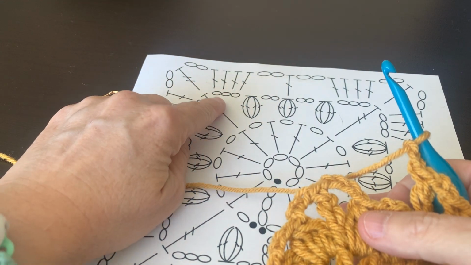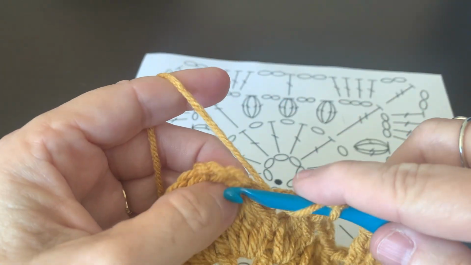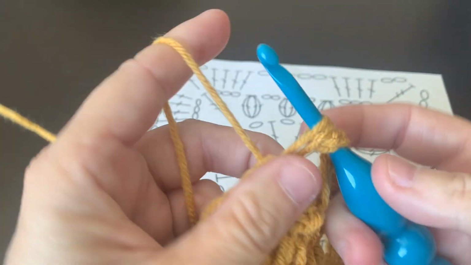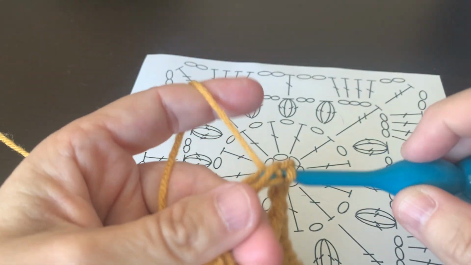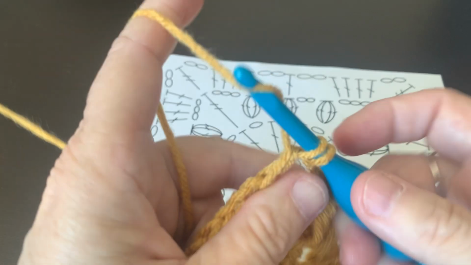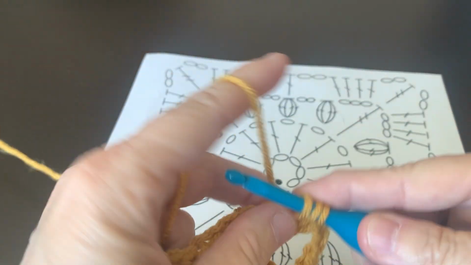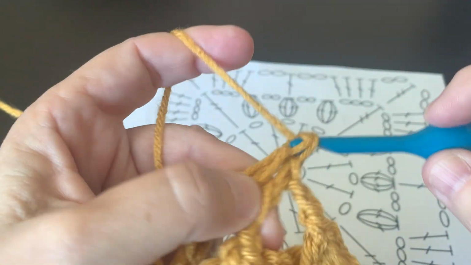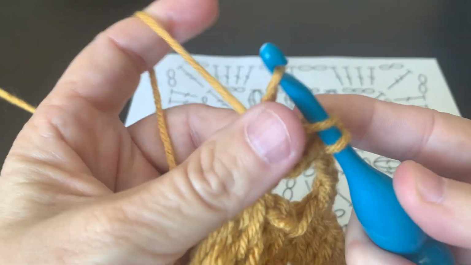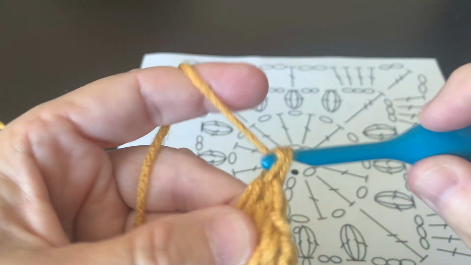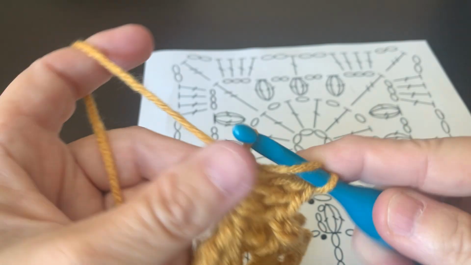We're coming over here. Here's our 4 double crochets. One, 2, 3, 4.